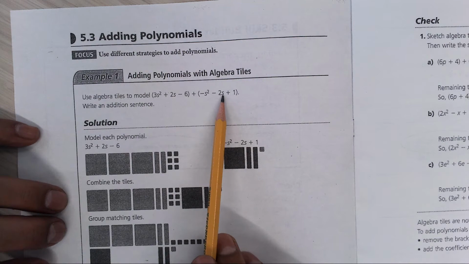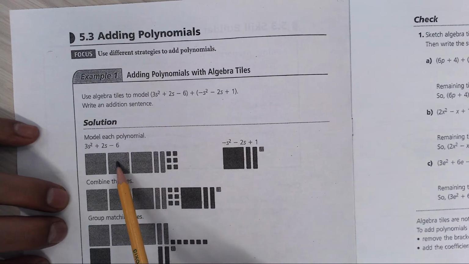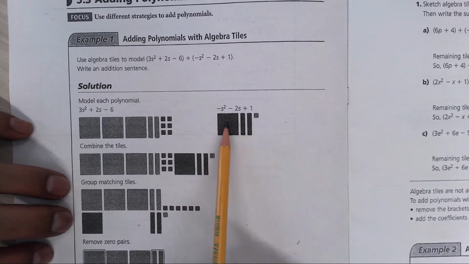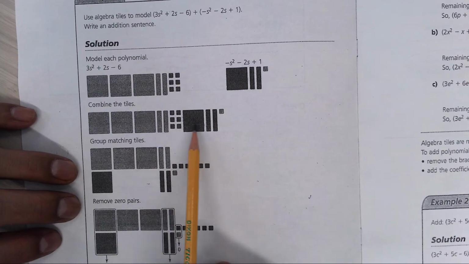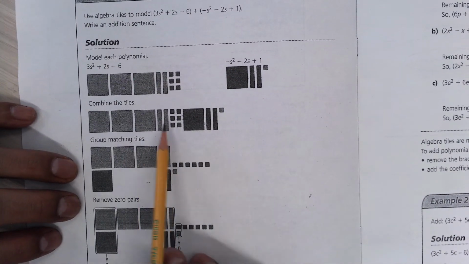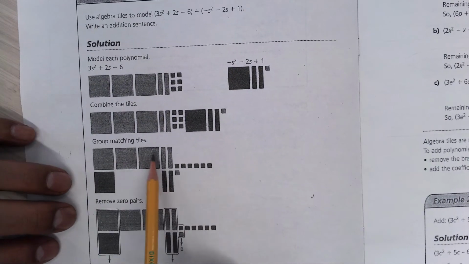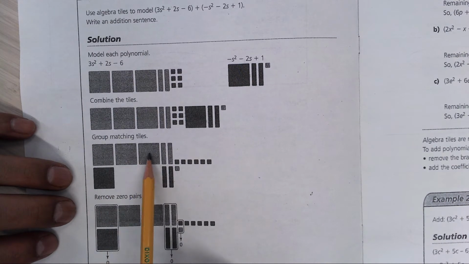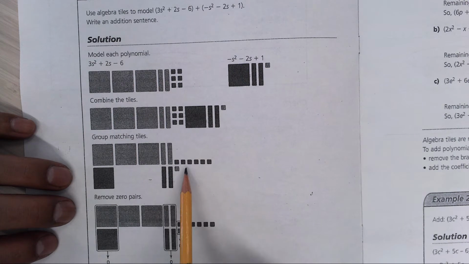They drew the tiles for this polynomial over here, and they drew the tiles for this polynomial over here. Then they combined the like tiles. The squared tiles they put together, 3s squared minus s squared. They put the s tiles together over here, and then the little ones, the integers, over here.